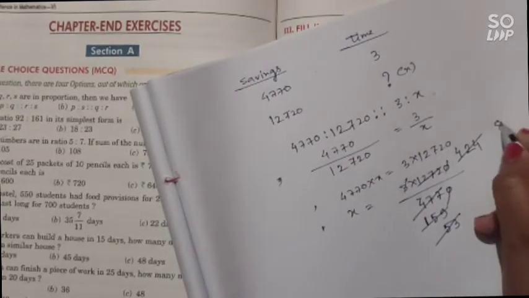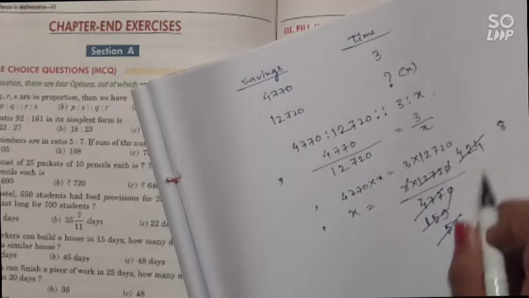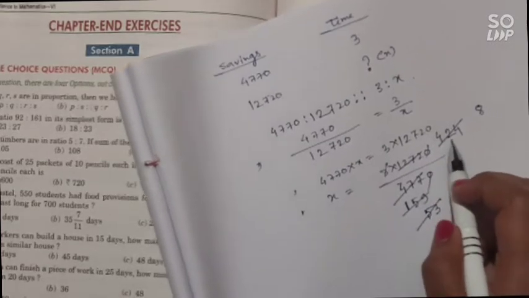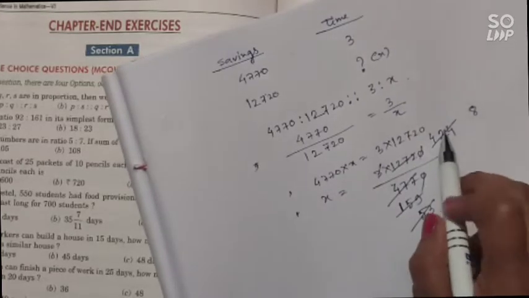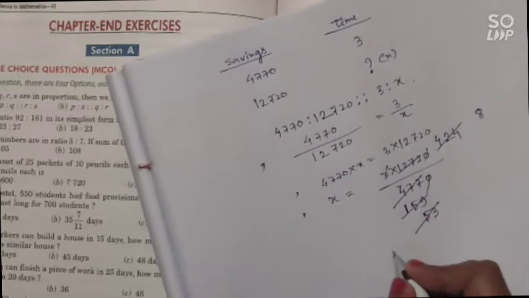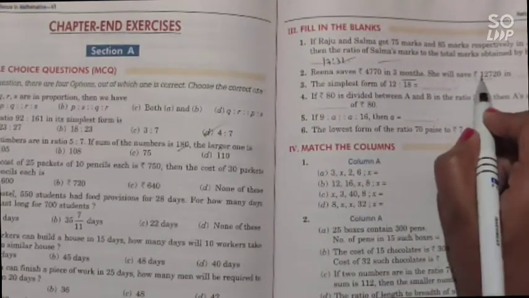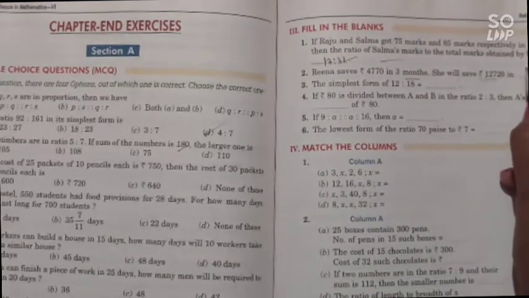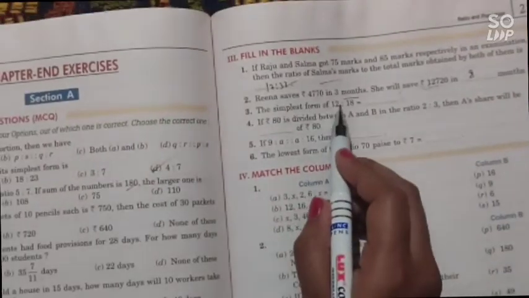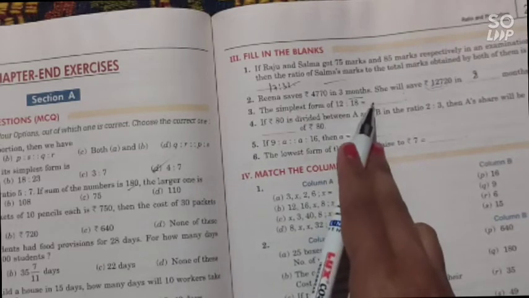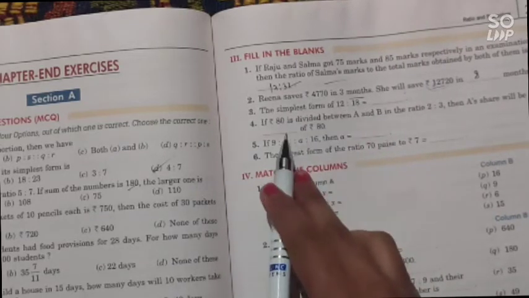Next, 8 3s are 24, 8 5s are 40 plus 2, 42. So 53 8s are 424. So we can cancel 424 by 53. So the answer will be 8. So she will save this much rupees in 8 months. Next, the simplest form of this. I hope all of you can convert this ratio into simplest form, so I am not solving this.